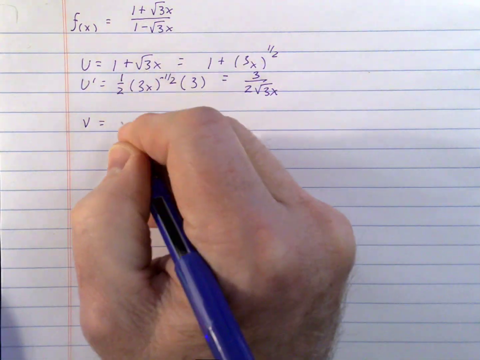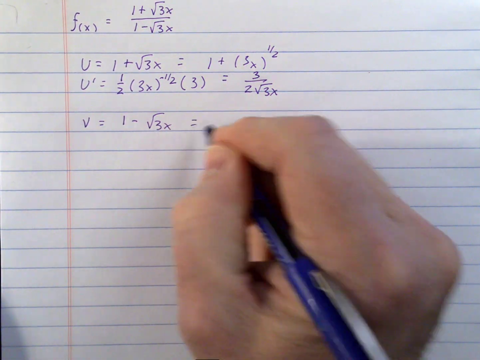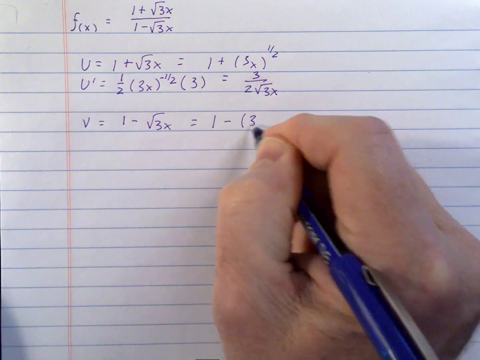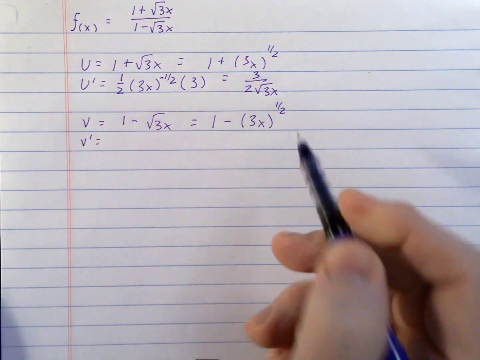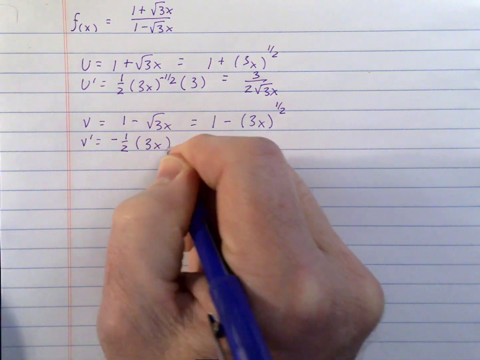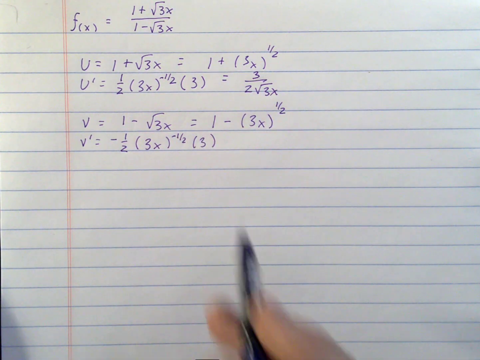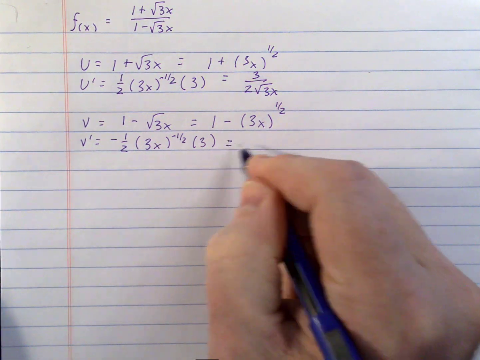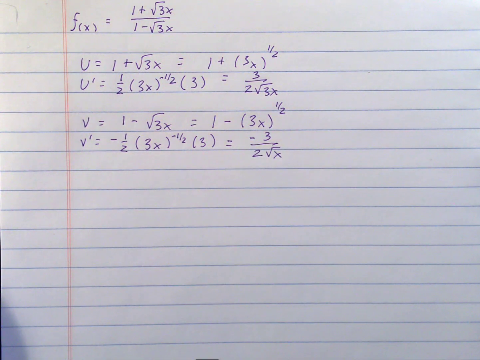Okay, v is the denominator here, so that's 1 minus the square root of 3x. And I'm going to do this very similar to what I did up here. That is 1 minus, I'm going to write that as (3x) to the 1/2. And so v prime is going to be, let's see, this will give me a negative 1/2 (3x), subtract that exponent by 1, and multiply by the derivative of the inside. That's what the chain rule is telling us to do. And looks like when I clean all this up right here, I get something like negative 3 over 2 square root of 3x. Okay, so I've identified u, u prime, v, and v prime.